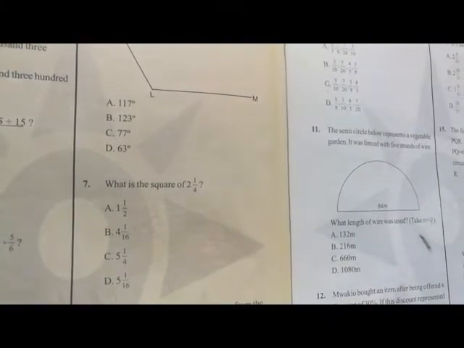Because I completed this part with all these questions, our second part will begin from question number 18.